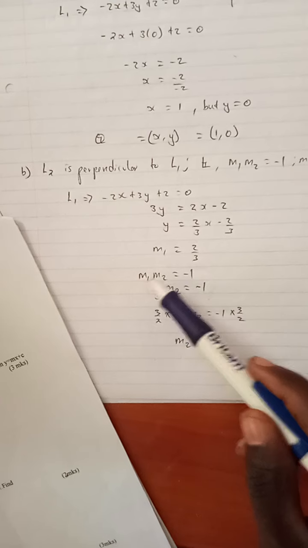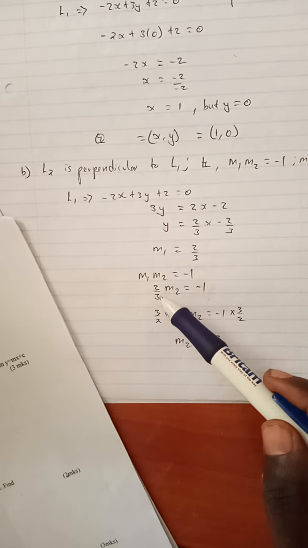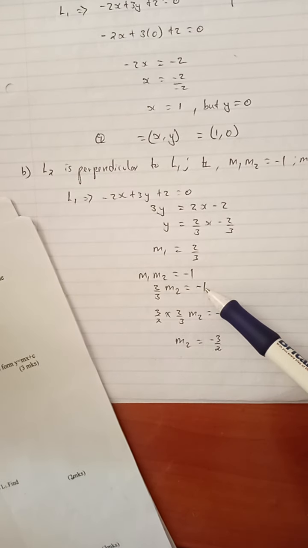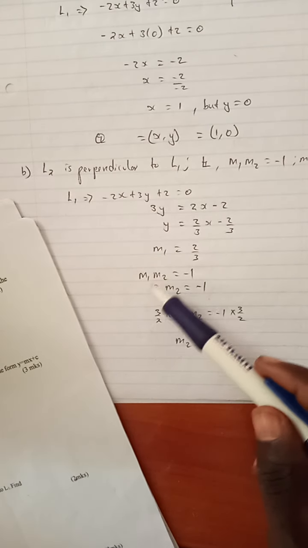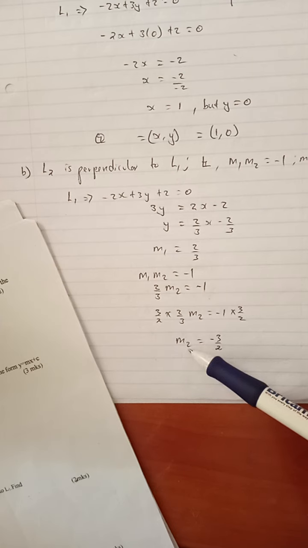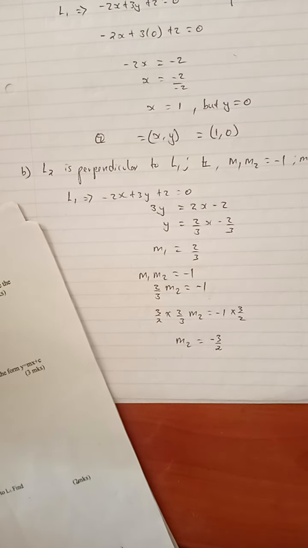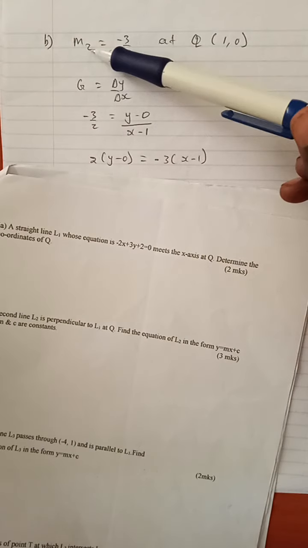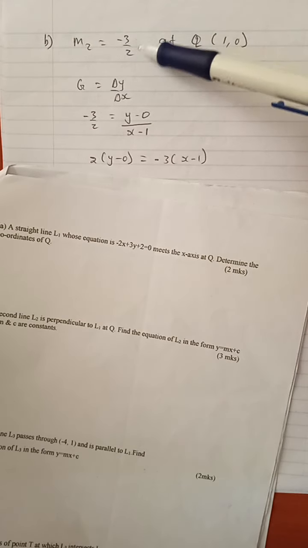So m1 times m2 will give you -1. So m1 is 2/3, times m2 that we don't know, will give you -1. Multiplying both sides by the reciprocal of 2/3 leaves you with m2 as -3/2. So proceeding, our gradient m2 for the second line is -3/2.